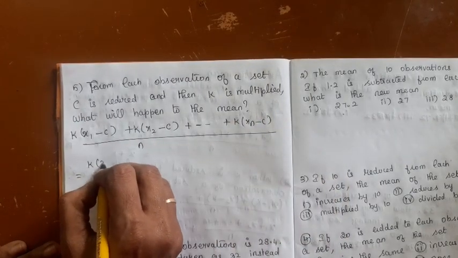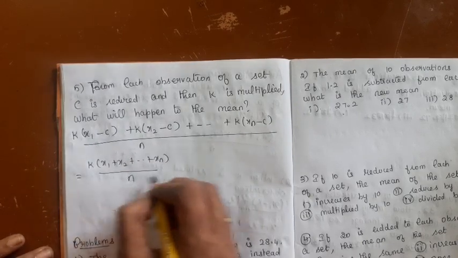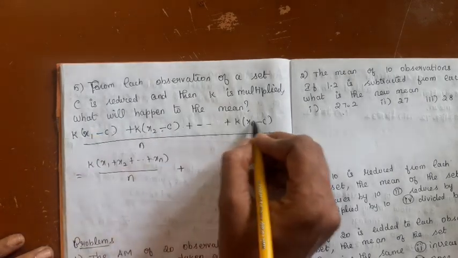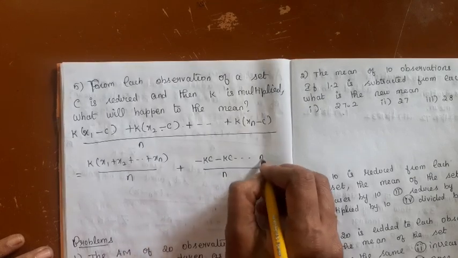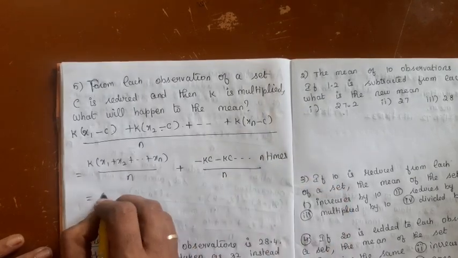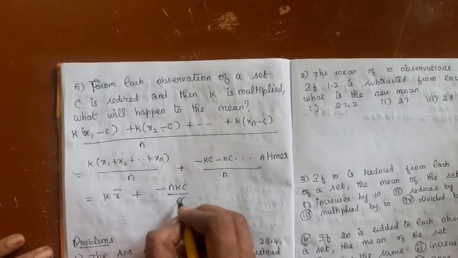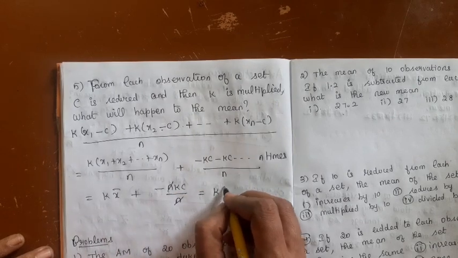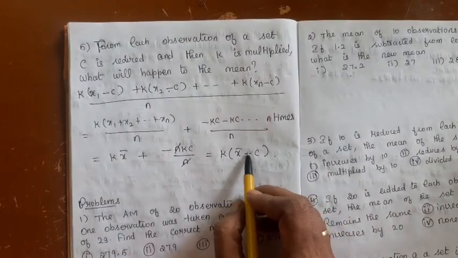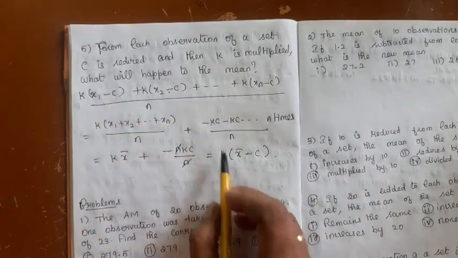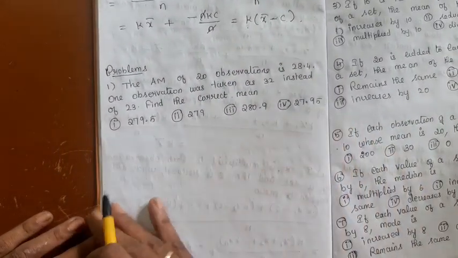So you have k times x1 plus x2 plus etc. xn by n plus minus kc minus kc minus kc for n times divided by n. So you have k x bar here and minus nkc by n. N and n are cancelled. Take k outside. You have x bar minus c. So what will happen to the mean? You should first reduce c and then multiply by k to get the new mean. Okay, having all these concepts in your mind, let us go to the problems.